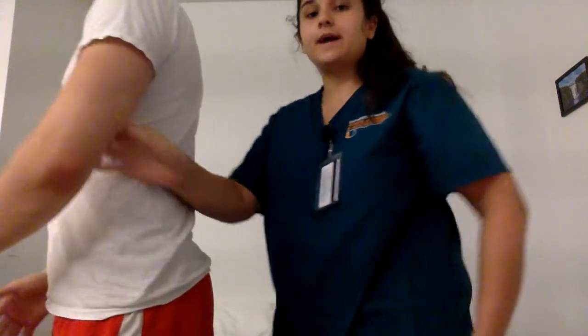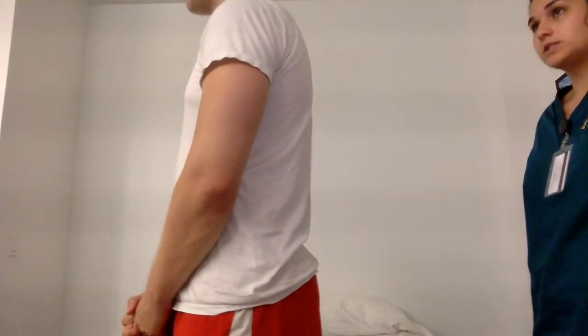Next, I will be assessing cranial nerve 7, the facial nerve. For this test, I'm going to have the patient smile. You want to be looking for symmetry here. For cranial nerve 8, I'm going to have the patient stand up, and I'll be performing the whisper test. Standing behind the patient, I will whisper 3 different words and instruct the patient to repeat after me.